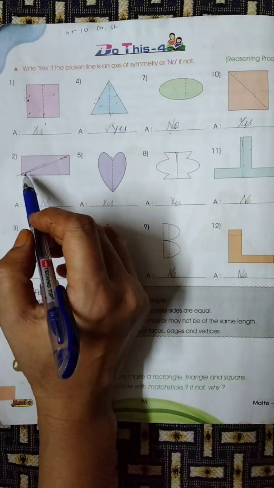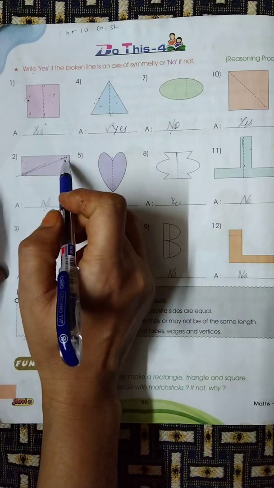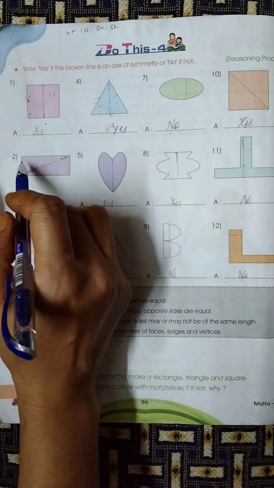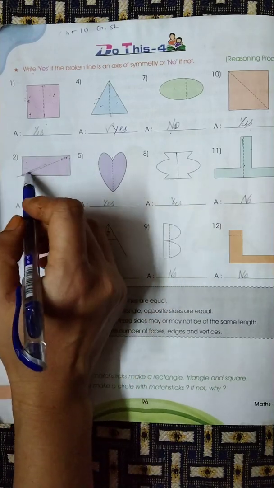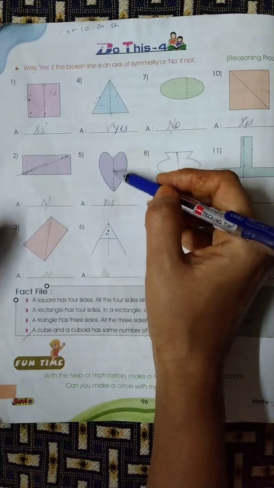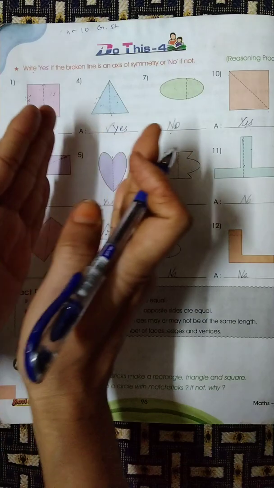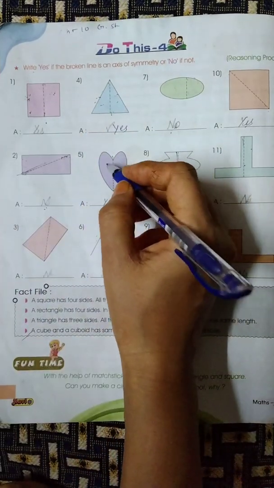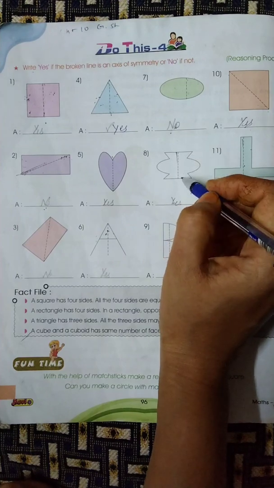This line is also dividing into two identical parts? No, if we fold along this line, these will not come one upon another. That's why we say this is not an axis of symmetry. You can fold and see also. And this is an axis of symmetry only. If you fold along this line, this one will come one upon another. That's why we can say this is the axis of symmetry, and this is also an axis of symmetry.